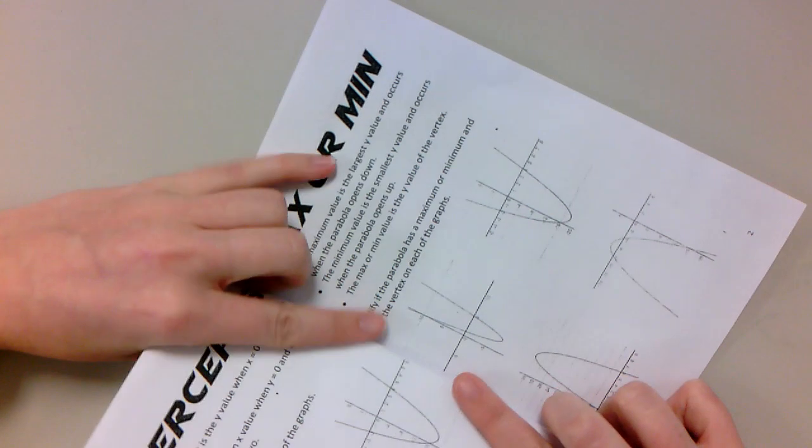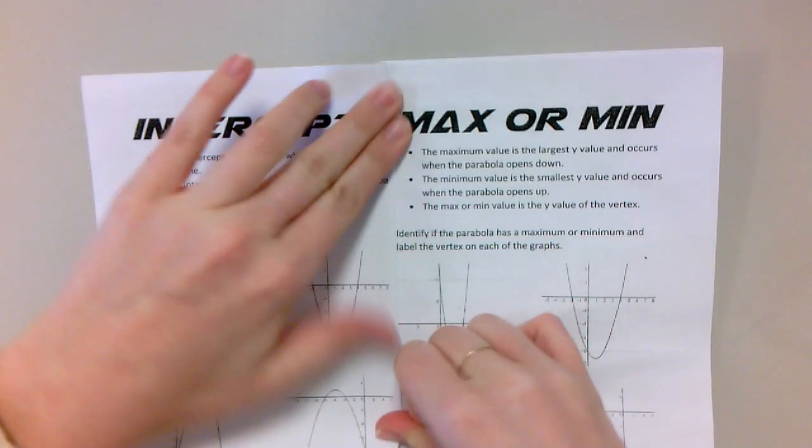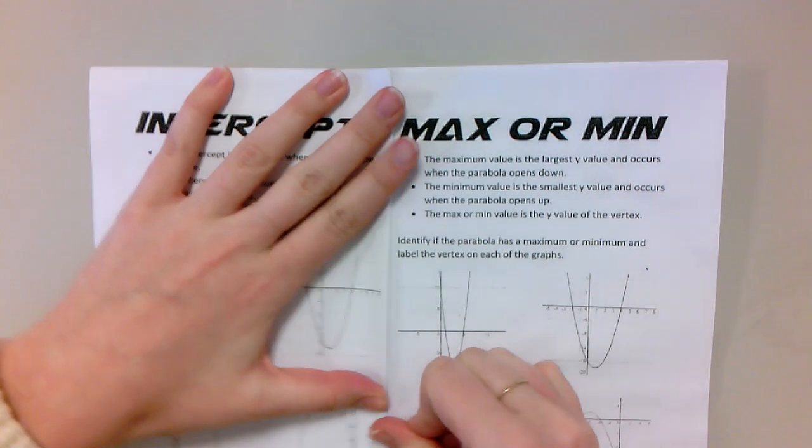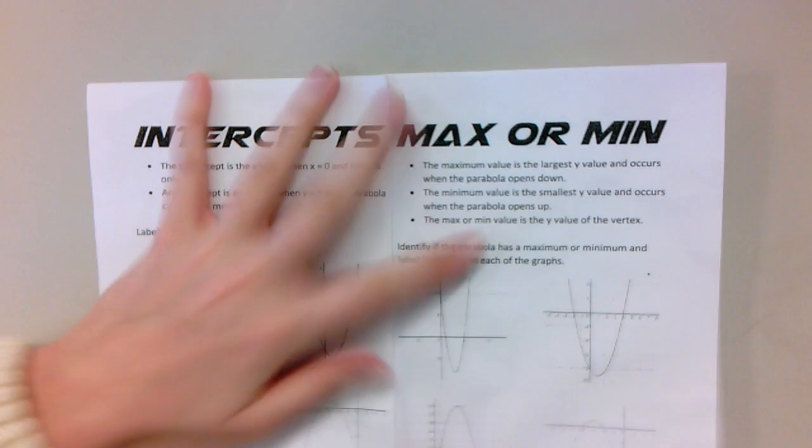Let me make my folds appropriate. Bit much right there.